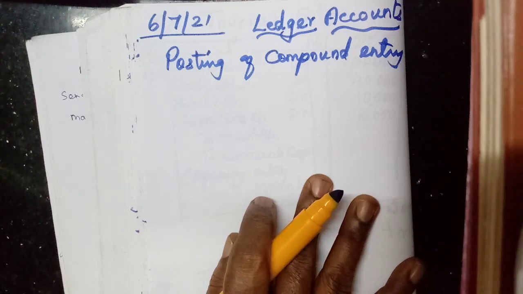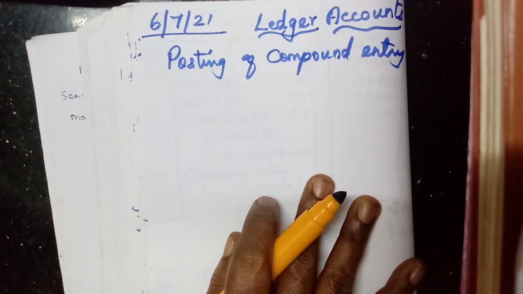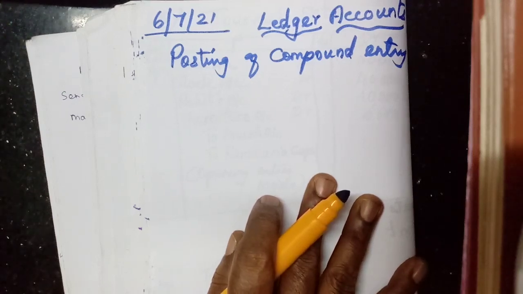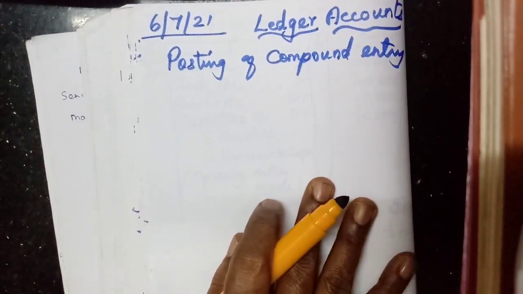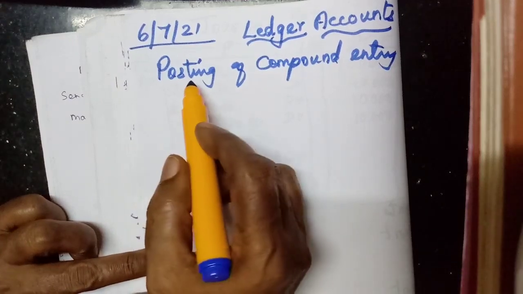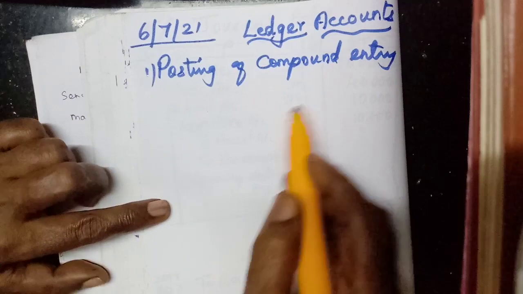Okay, good students, shall we come back to our lesson in accountancy, the fourth lesson, ledger accounts. How to post a journal entry in the ledger account. So almost we have studied how to post an ordinary single journal entry. Then the opening entry also we have learned, and some problems also we have done, isn't it? So today we will learn this one. The first part, posting of a compound journal entry.